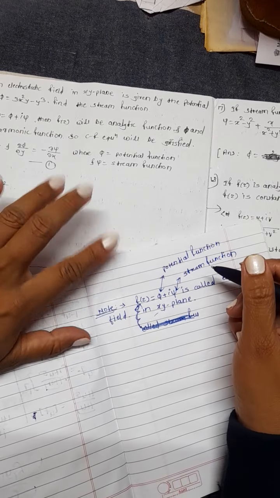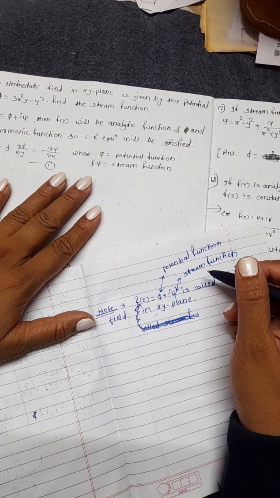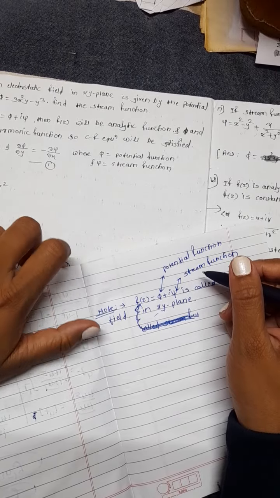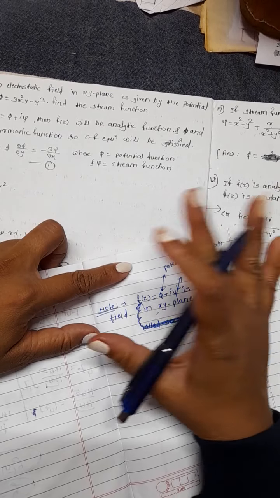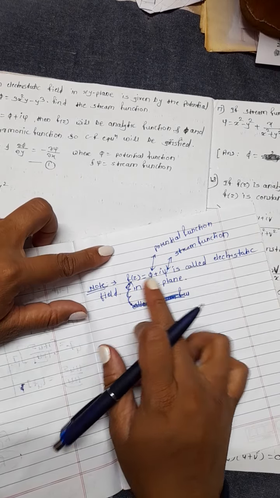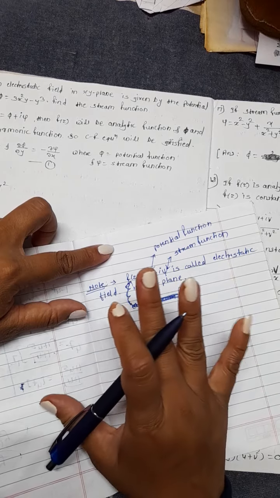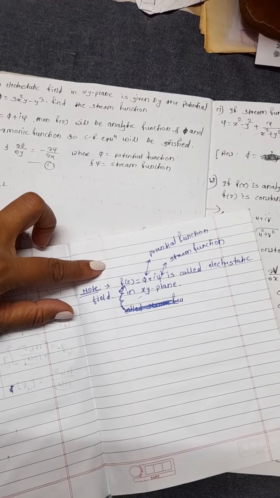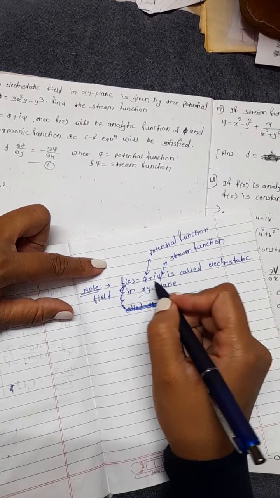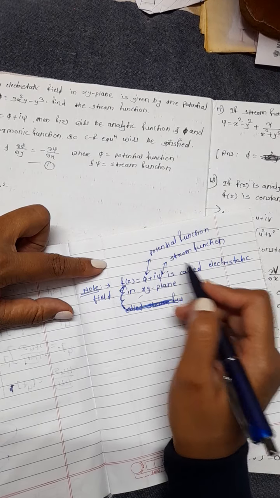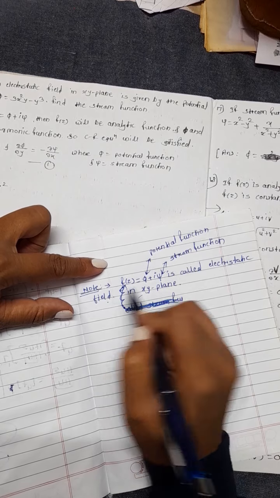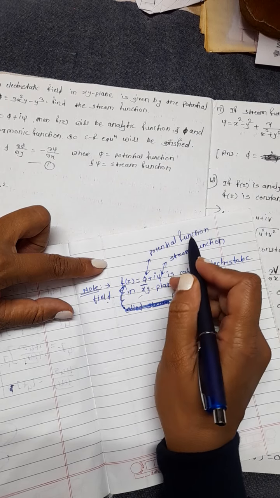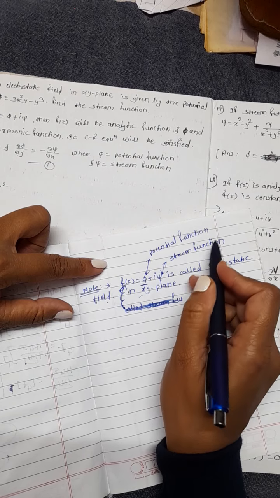This is the same example as the earlier example we have just solved, but the words are different. F of z is called the electrostatic field. If f of z is the electrostatic field, then this phi is called the potential function and psi is called the stream function.